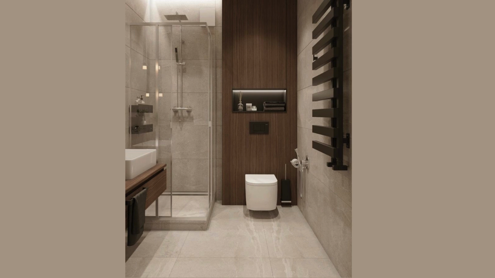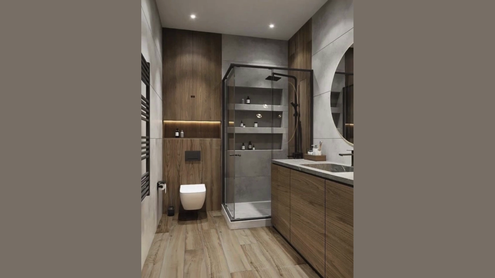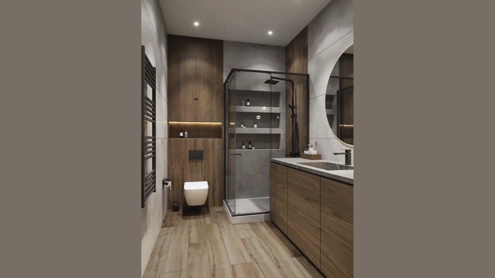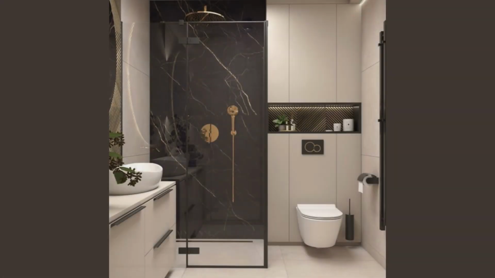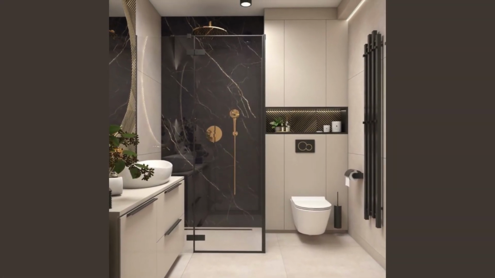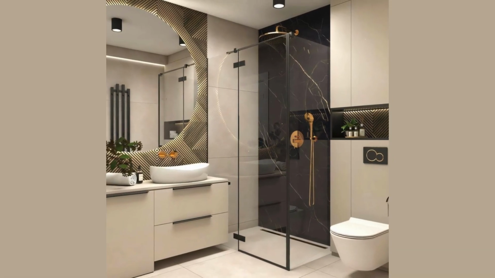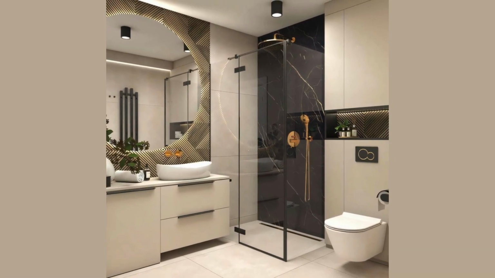Let's kick things off with small bathroom design ideas, low budget. You don't need a massive budget to create a beautiful space. Think about using light-colored small bathroom tiles design ideas to make the space feel bigger and brighter. Add a mirror to reflect more light, and go for floating shelves to keep things off the floor.